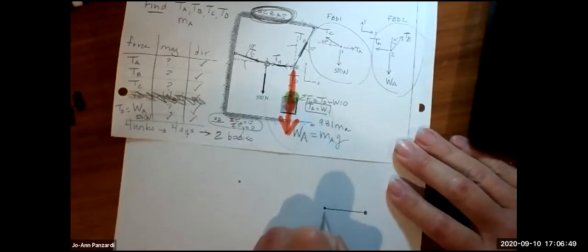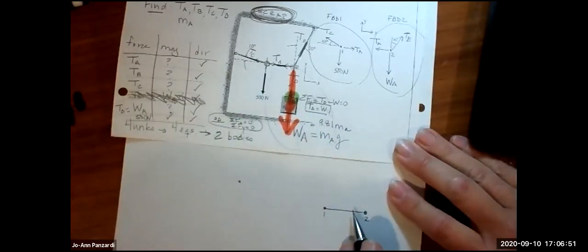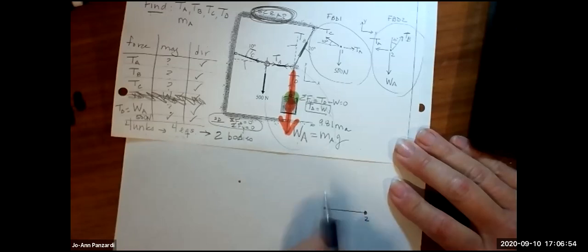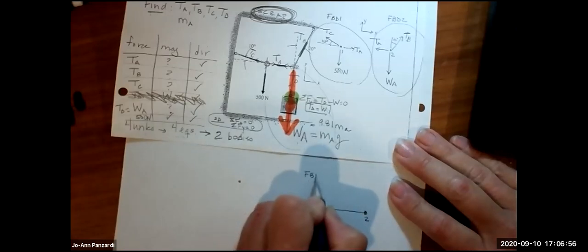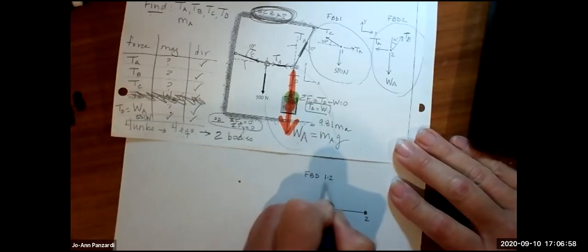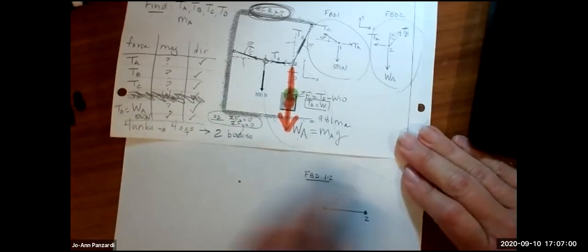One thing I want to do is a little bit of practice on free body diagrams. So you have these 2 free body diagrams here. I want you to take a moment and draw, let's say we kept cable 1, 2 intact and we didn't cut it.